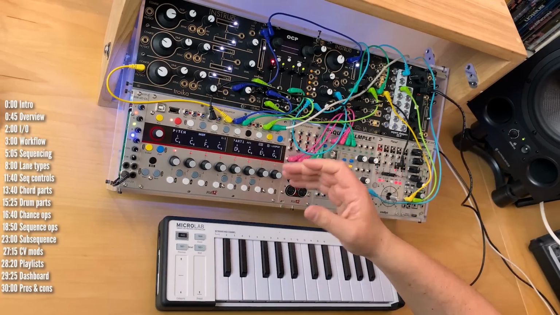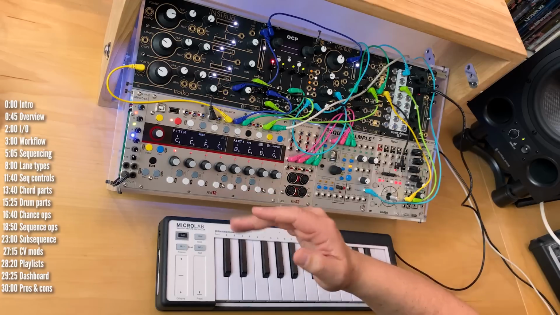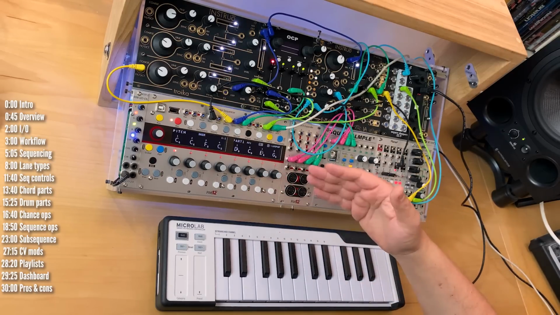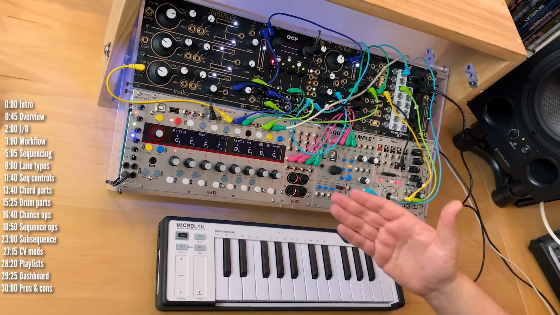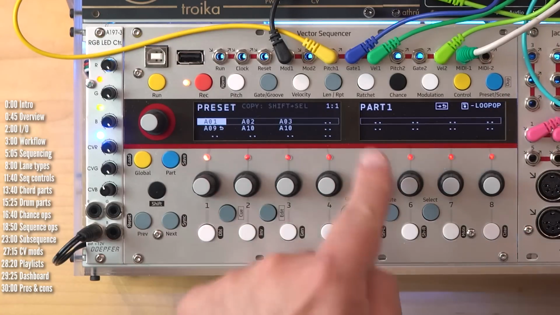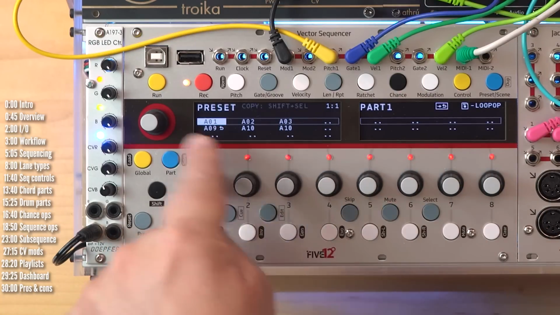Vector Sequencer also supports an Ableton Live style grid for tracks and scenes, meaning that each part can have up to 20 different clips or patterns, and you can define and then swap through scenes where each part plays a different pattern in each scene. The patterns are called presets here, so if I press the preset button, I can see that, for example, for part 1, I've got 6 different clips or presets.